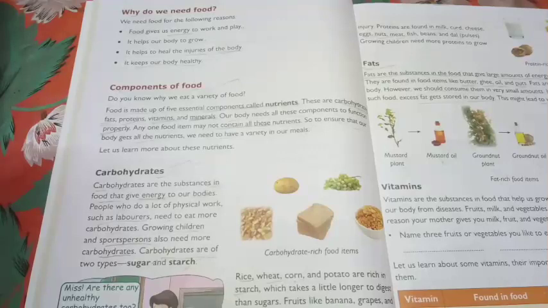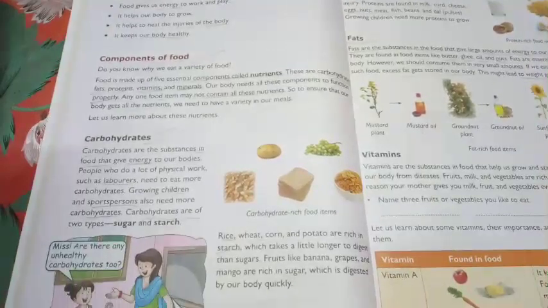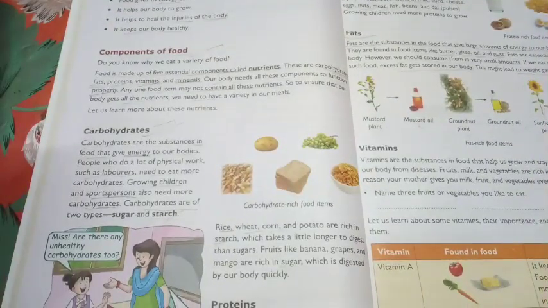Next we have the classification of carbohydrates. It has been classified into two types, starch and sugar. Now let me share a few examples of starch with you. These are rice, wheat, corn and potatoes, which take a little longer to digest. Whereas some examples of sugars are as follows. These are banana, grapes and mango, which can be easily digested by our body.